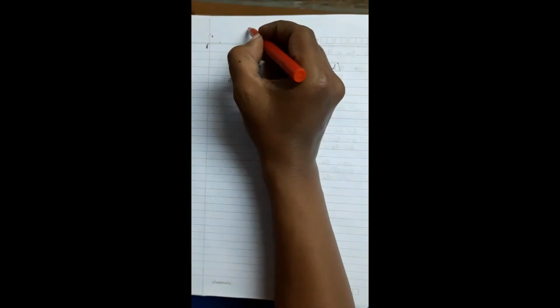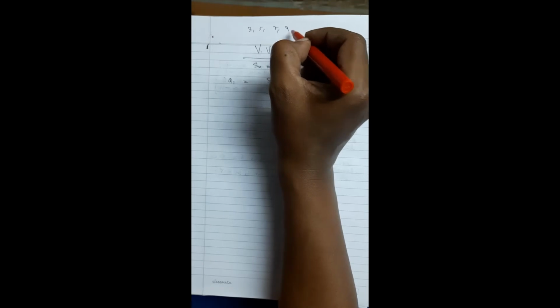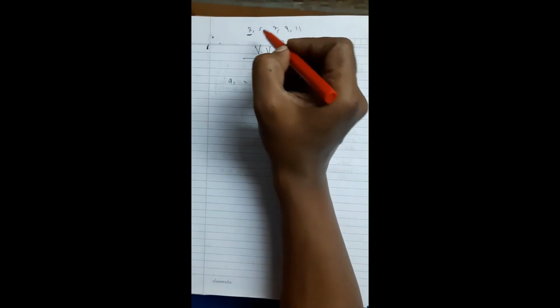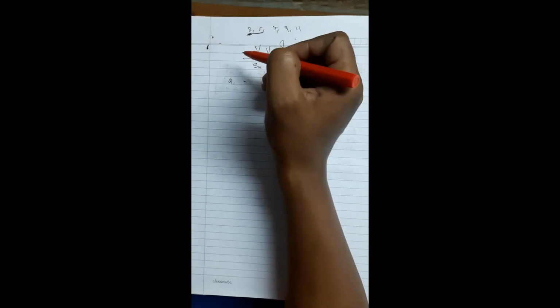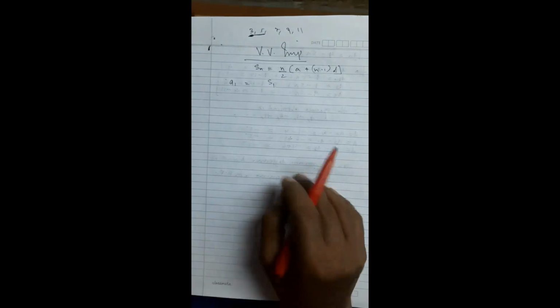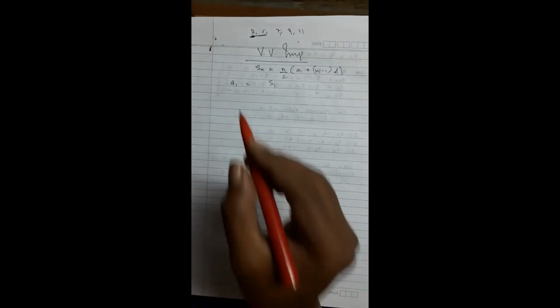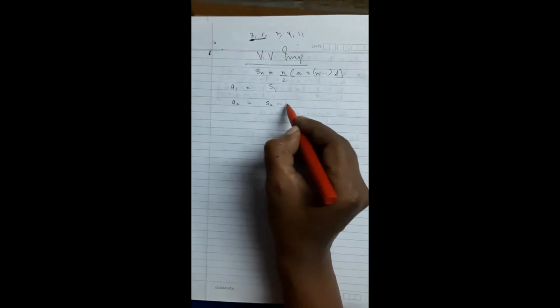Because s1 will be what? a1. S2 will be the first term plus the second term, right? But S1 will be A1. So S1 and A1 are always the same. So A1 you will get. But to get A2, A2 will always be equal to S2 minus S1.